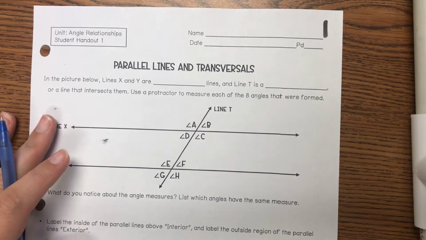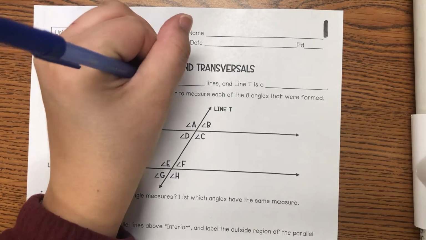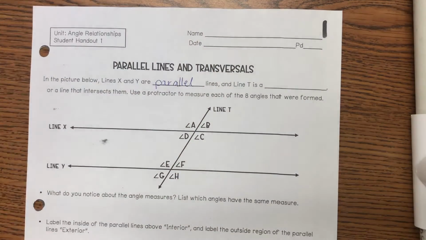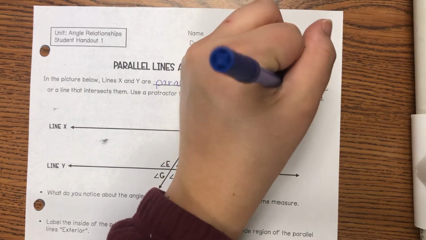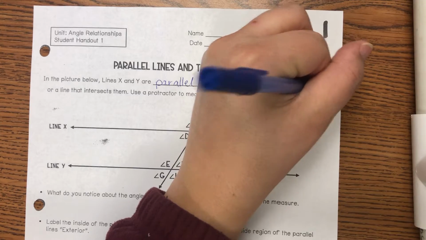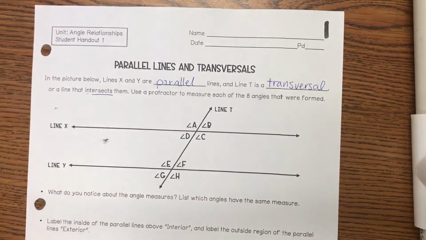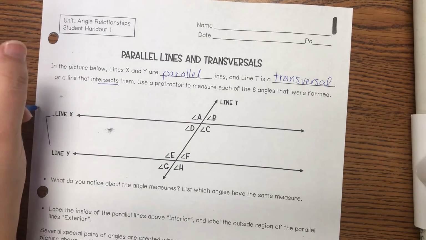All right, so we are going to talk about parallel lines and transversals. In the picture below, lines X and Y are parallel lines, and line T is a transversal line that intersects them. Okay, so line X and Y, those are parallel.